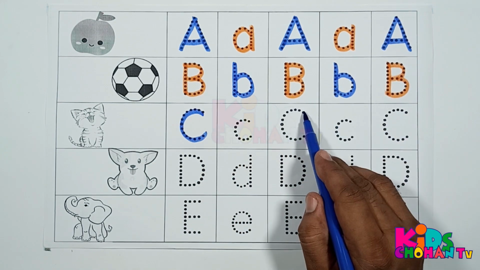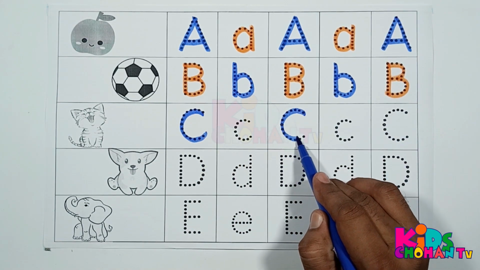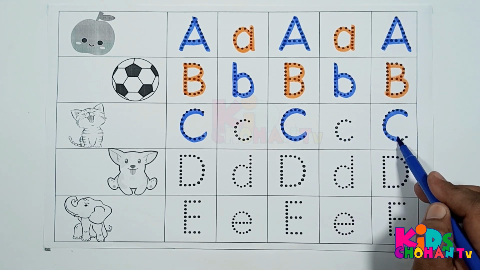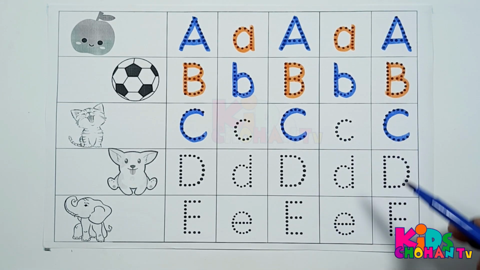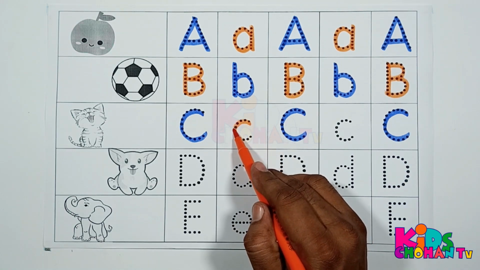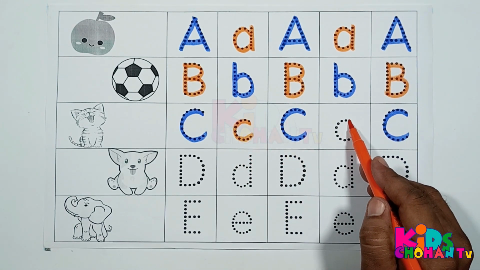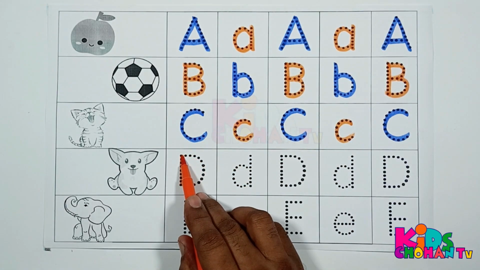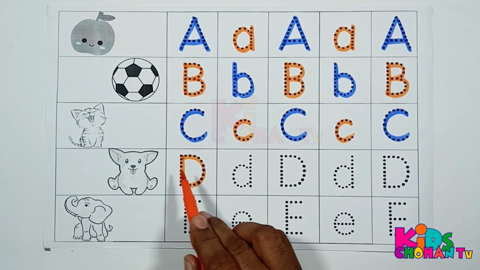Now kids, we are tracing C. C for cat. This is letter C. C for car. C for cycle. This is letter C. C.